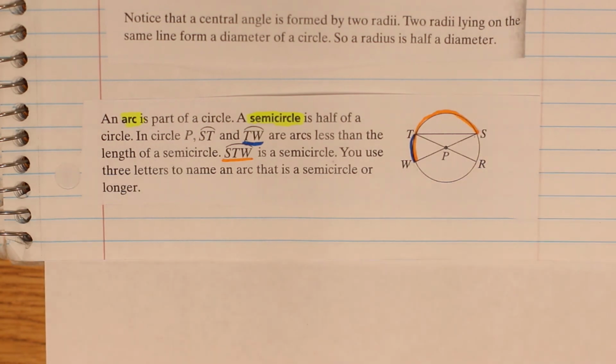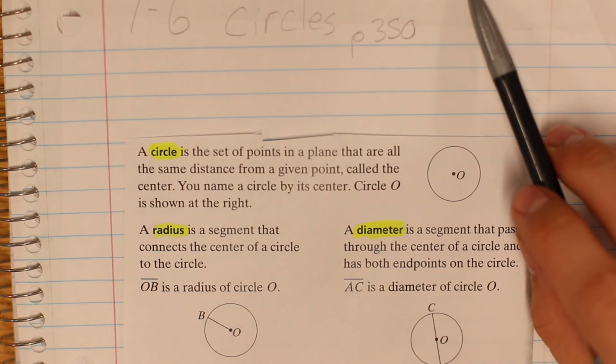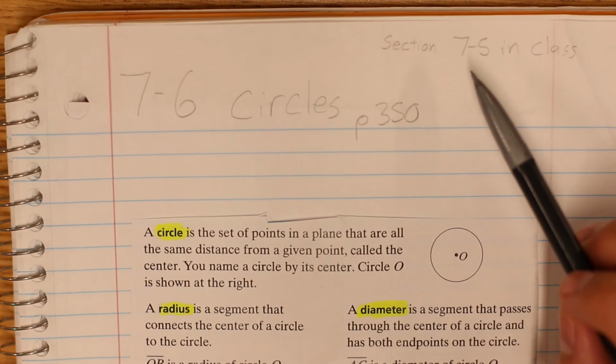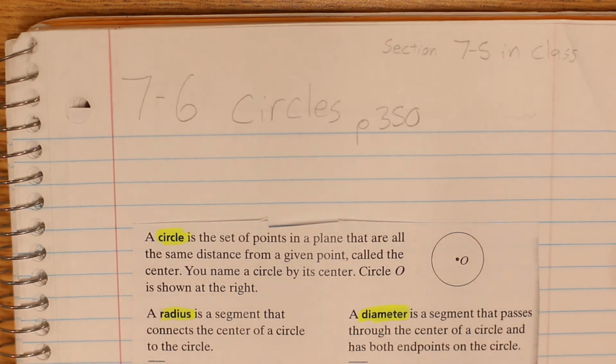So just know those definitions. This is a short video, and like I said, we will cover some stuff from section 7.5 in class. So make sure you get all these definitions down, and see you in class.